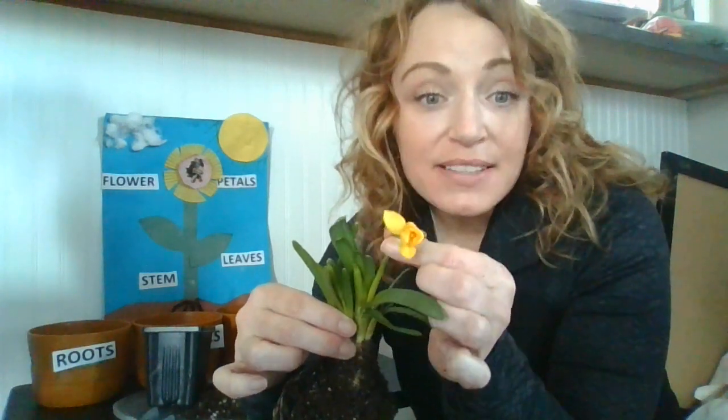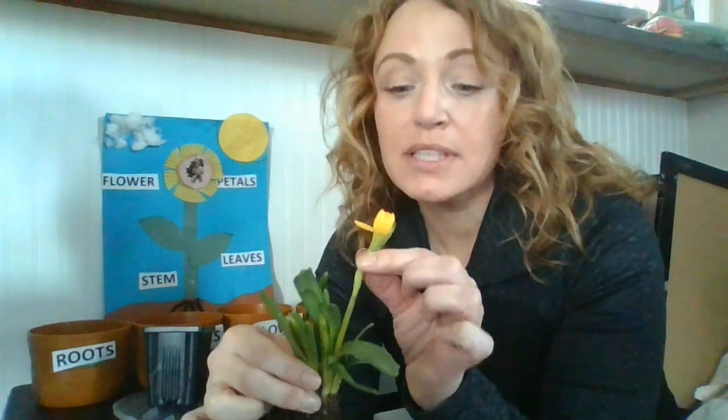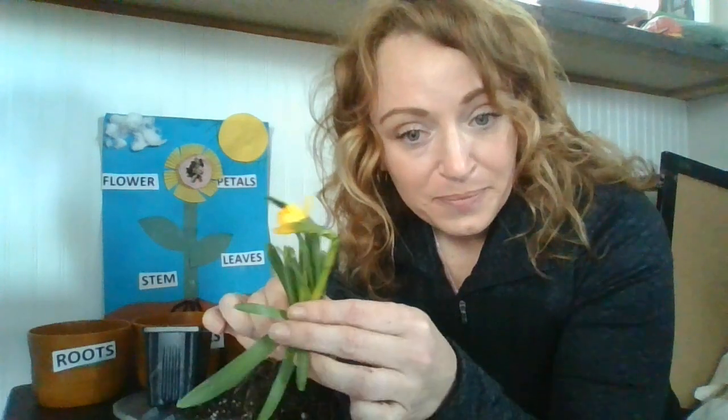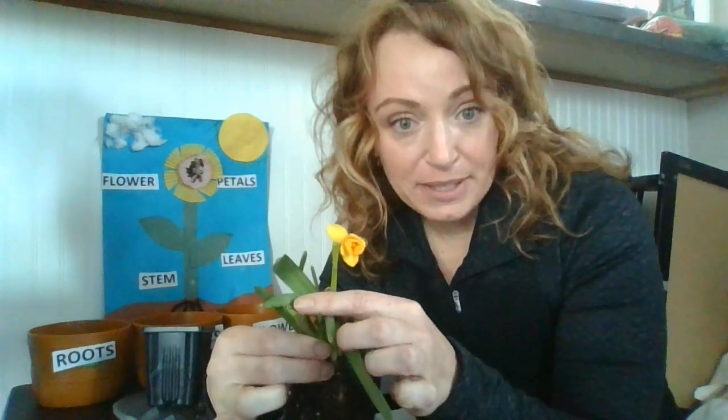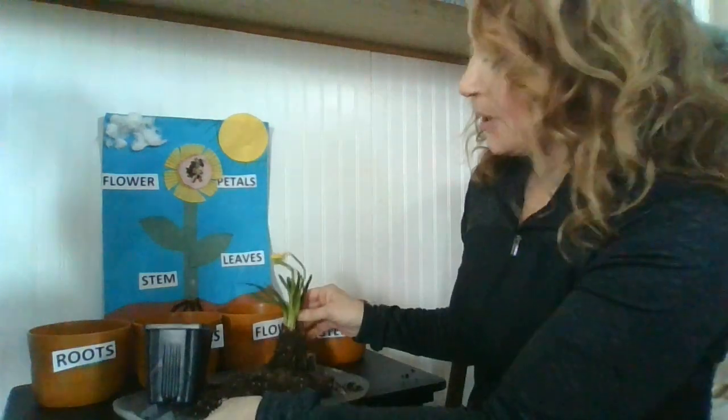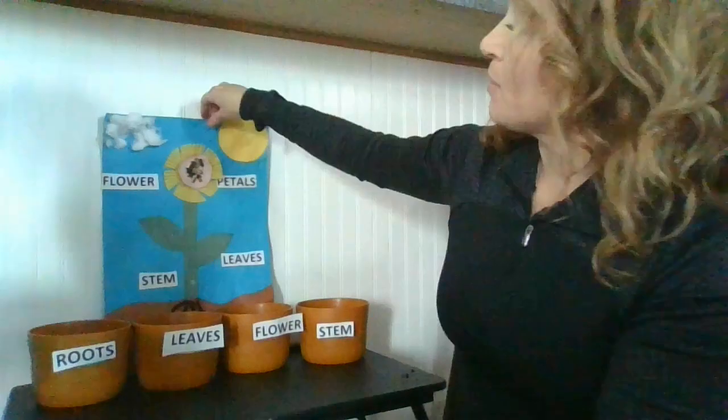And then way up here is my favorite part. Who knows what that's called? That's the flower on your plant. And sometimes flowers turn into fruits or vegetables, and inside there'll be seeds so that you can make more of the same plant. Now this is a daffodil, and it's a flower.